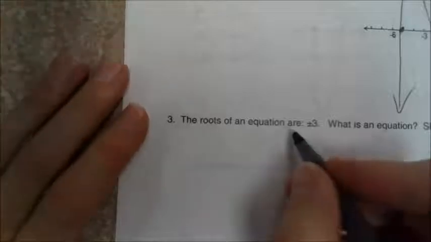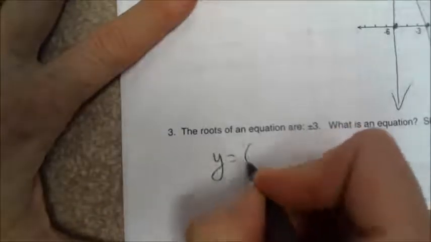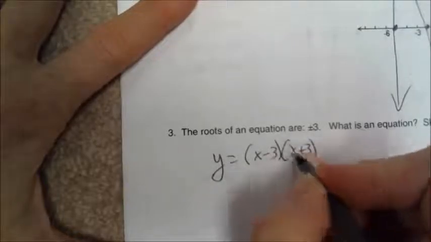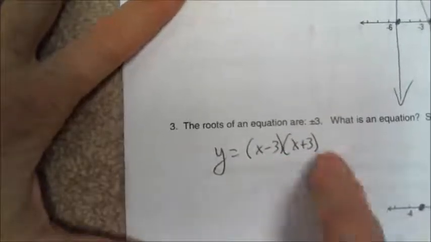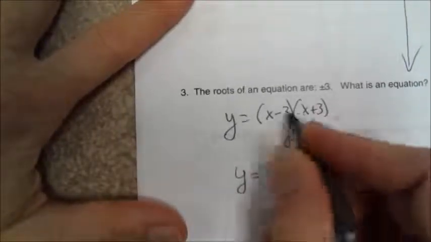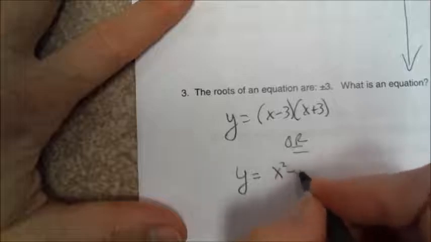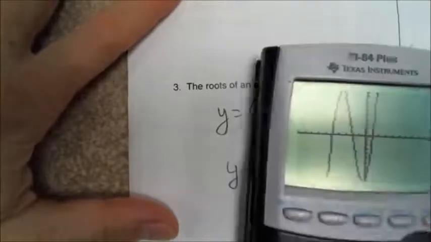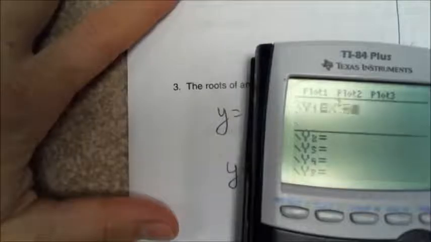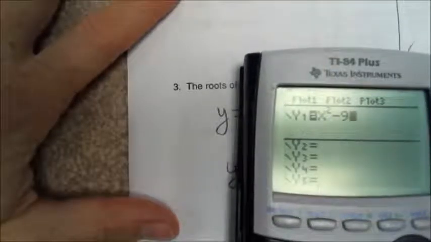All right. Oh, look at this. We have roots that are positive and negative 3. Here's a negative 3. Here's a positive 3. What's an equation? Y equals x minus 3, x plus 3, right? Those roots are negative and positive 3. We can leave it like that if we want. Or, if we love to FOIL, we know that's the difference of two squares, which is x squared minus 9. I guess it would be faster just to do x squared minus 9 rather than put it in parentheses.